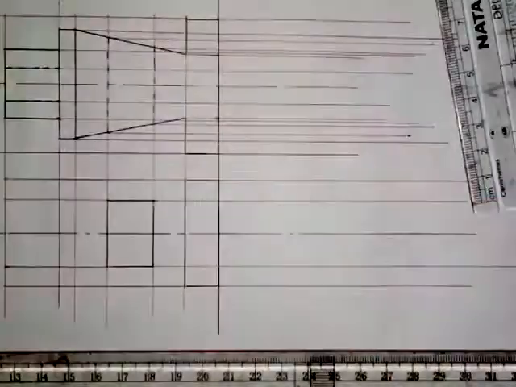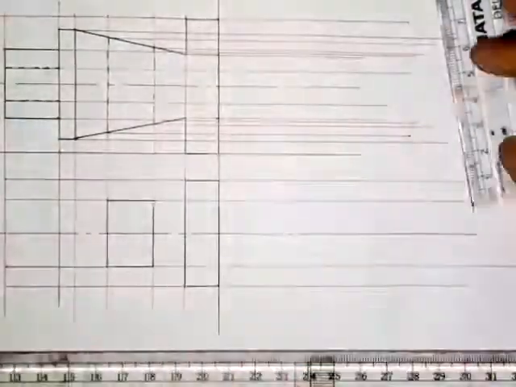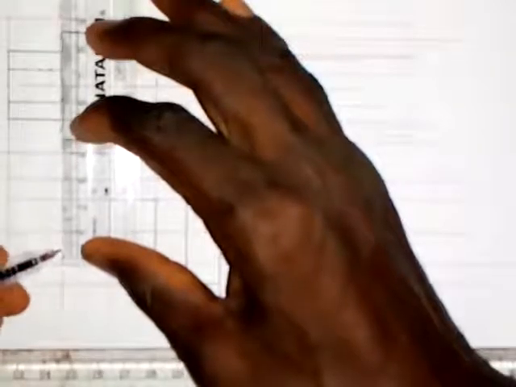So the next thing I'm going to do is to take the inner part, that is the hole inside. The diameter is 12. That means the half width is 6 millimeters. So I will take from here 6 millimeters, and this is 6 millimeters.